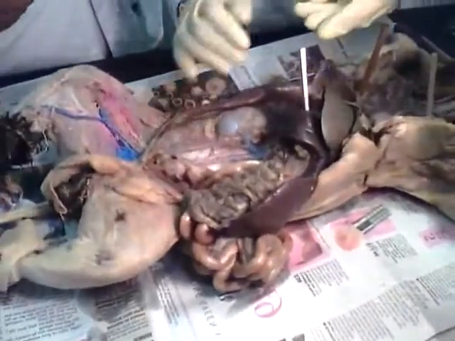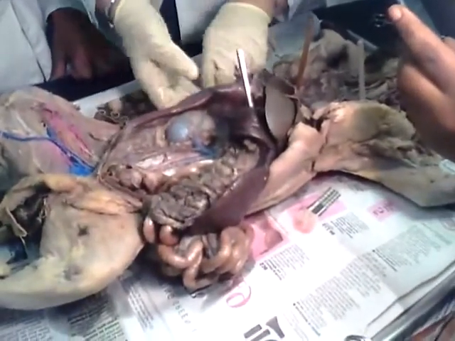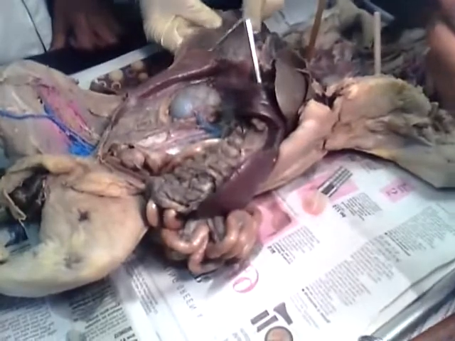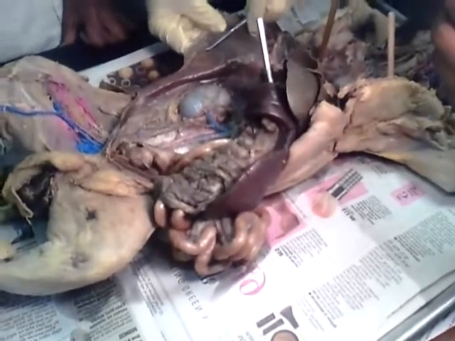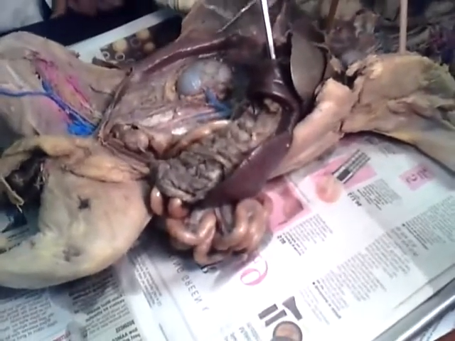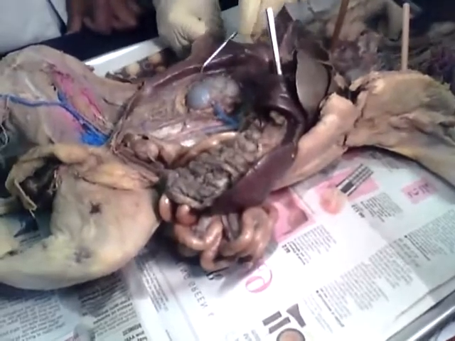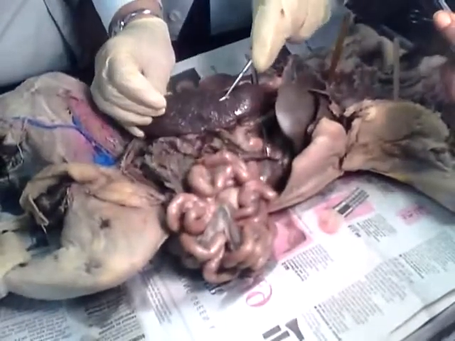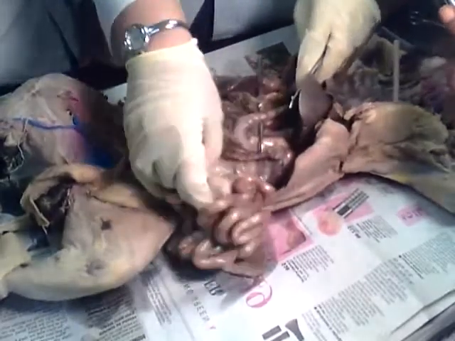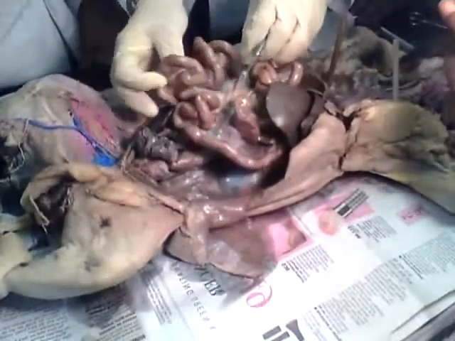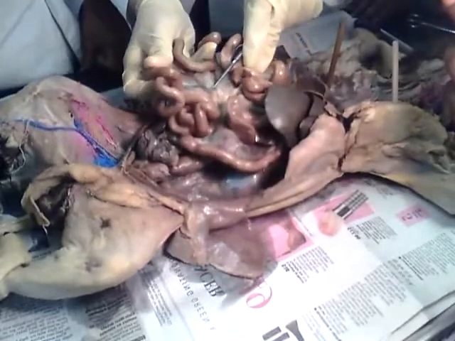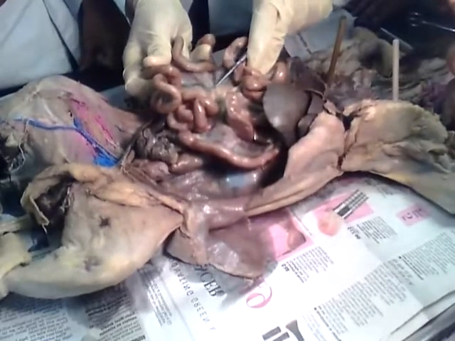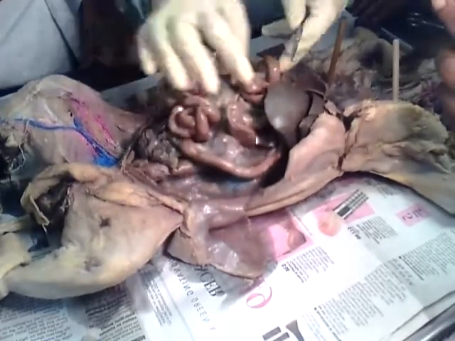Now, I'm also going to ask you parts of the organs. Identify the organs of the cat, right? What is this shiny glossy appearance? Parietal peritoneum. What is this? Kidney. What is this organ? Spleen. Very good. What is the name of this mesentery? Mesentery proper. Okay.